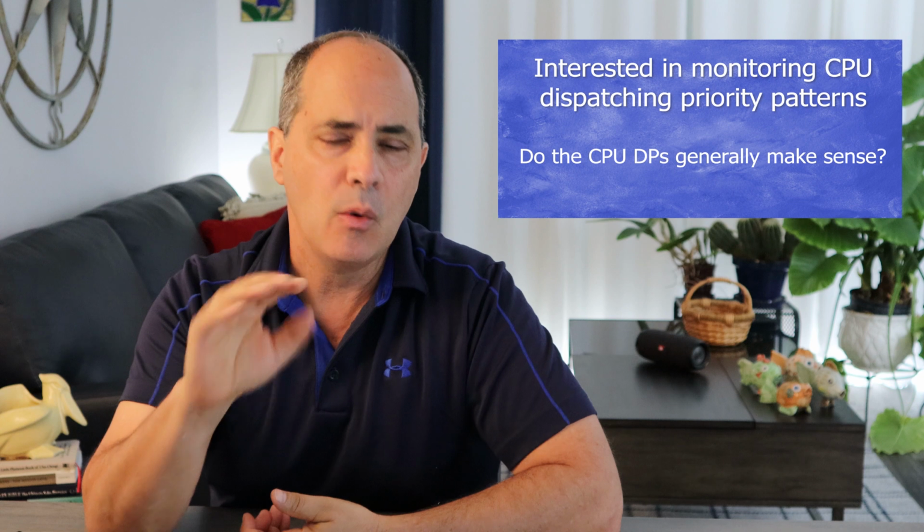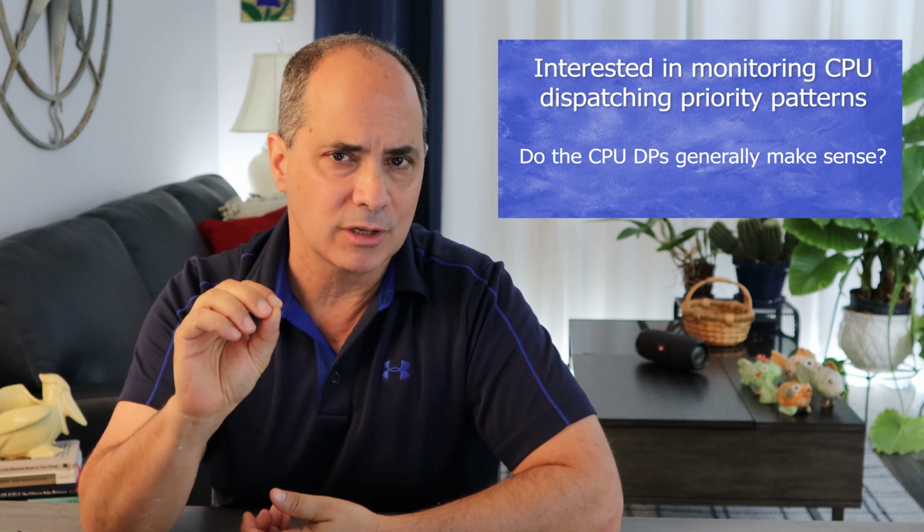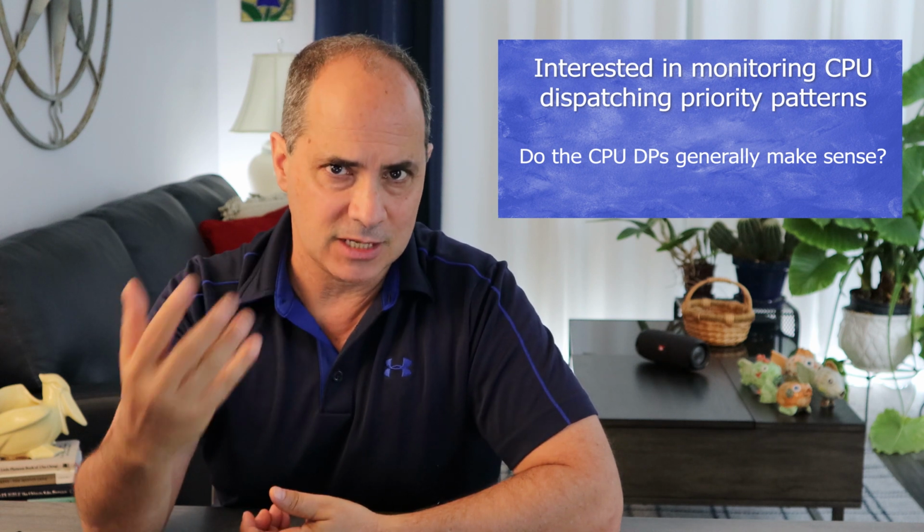So as I said, one of the nice exercises to do when you go to revisit goals is to verify the CPU dispatching priorities. I'm not saying that work has to have fixed priorities and that this workload always needs to be above this other workload, because WLM will manage things and figure things out. However, what you're interested in monitoring is patterns of activity.